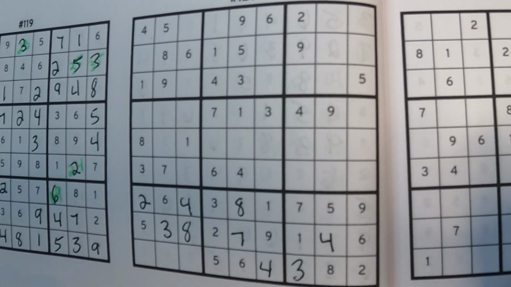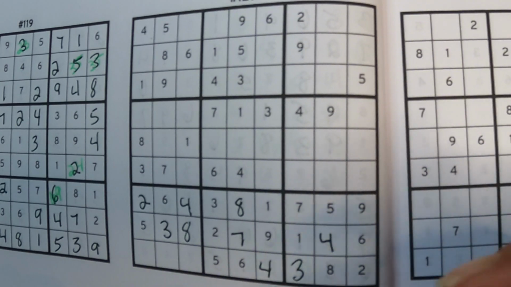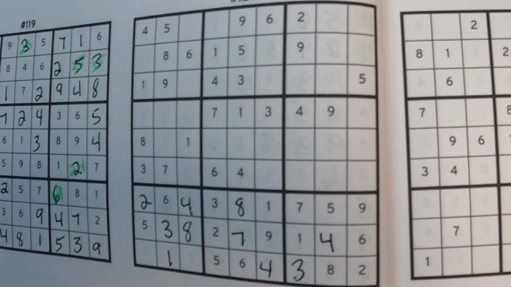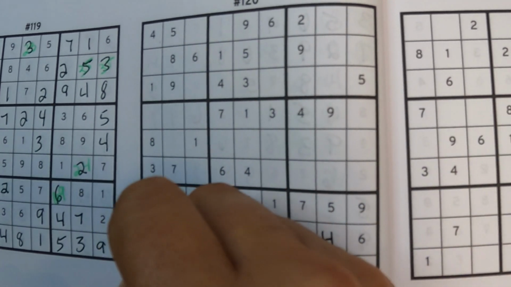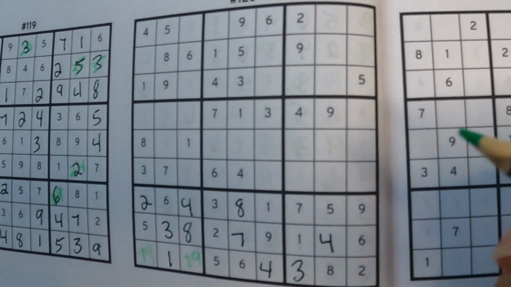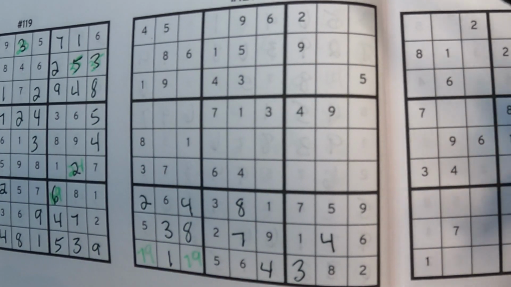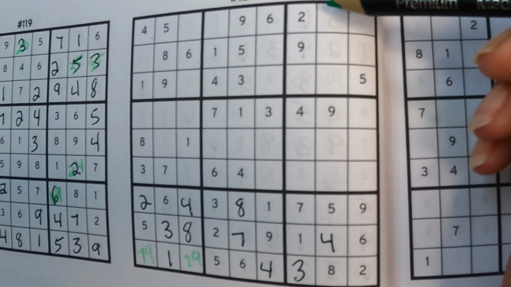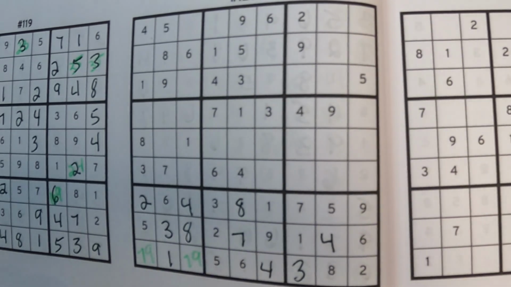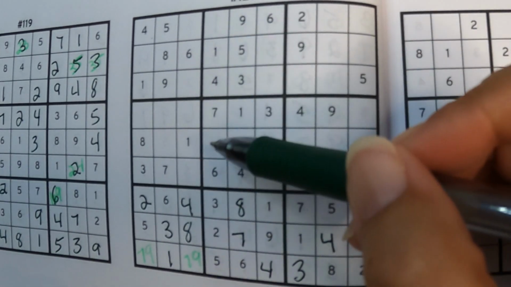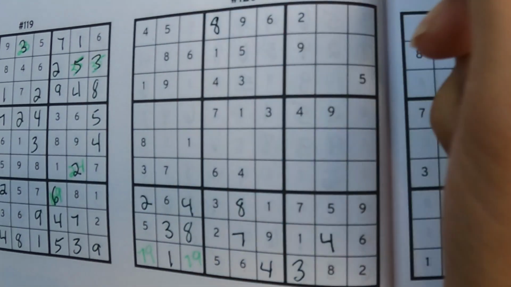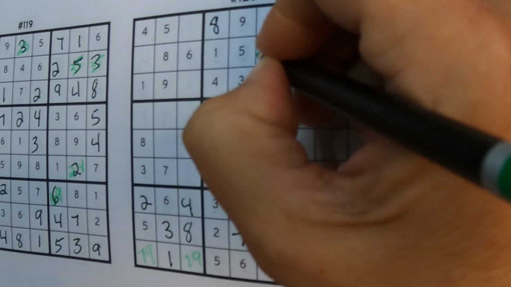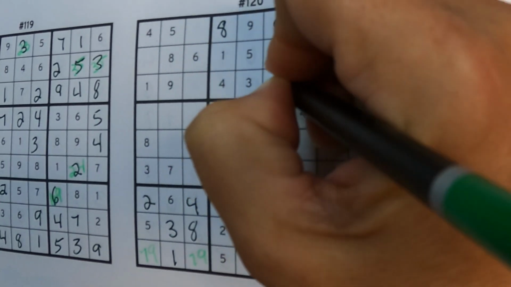For this box now, we're missing 1, 7, and 9. We've got 7 and 9 here, so this is our 1. But I don't see any other help, so 7, 9, 7, 9. For this box, we're missing 2, 7, and 8. We've got a 2 here and a 7 here, so this is our 8. I don't see any other help. So 2, 7, 2, 7.